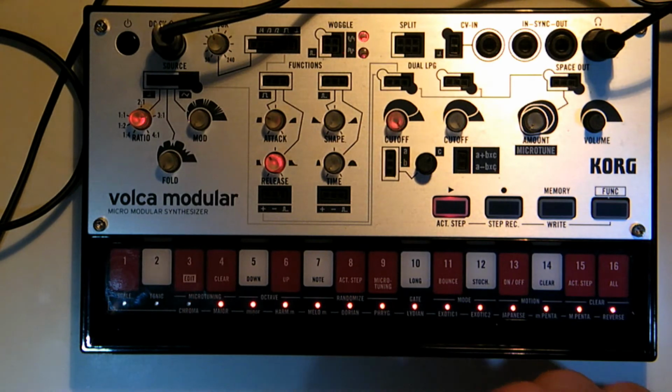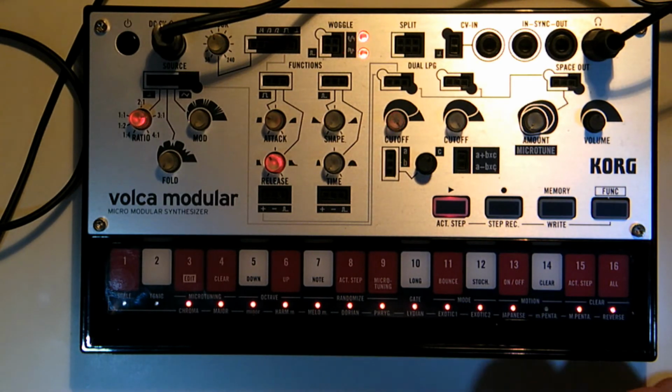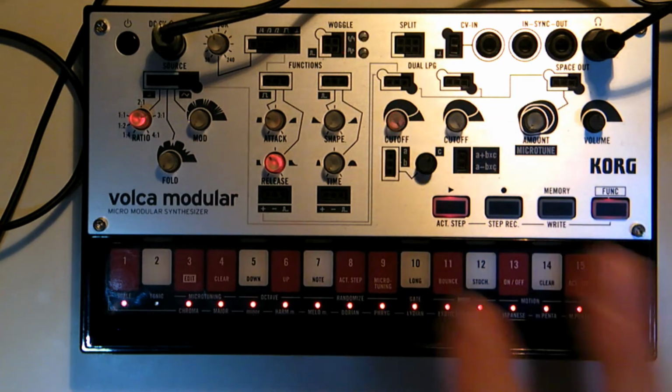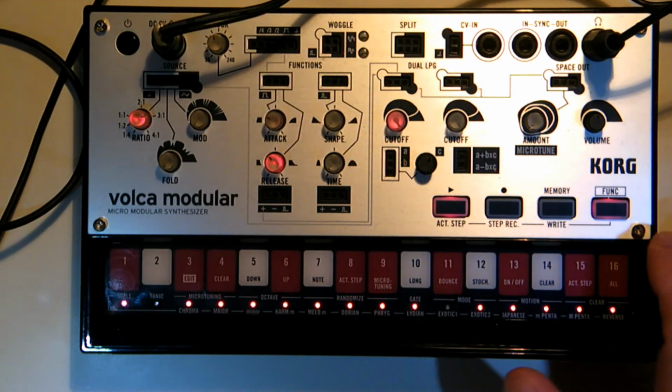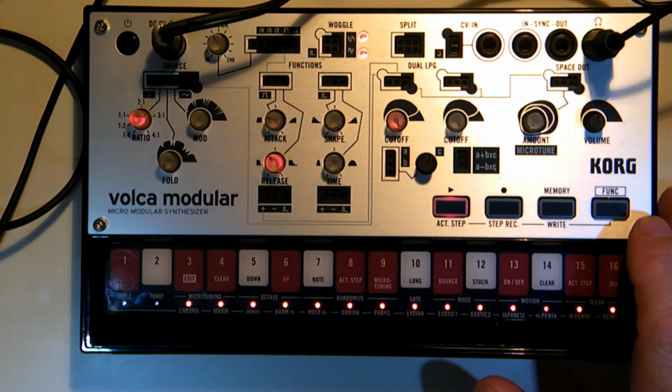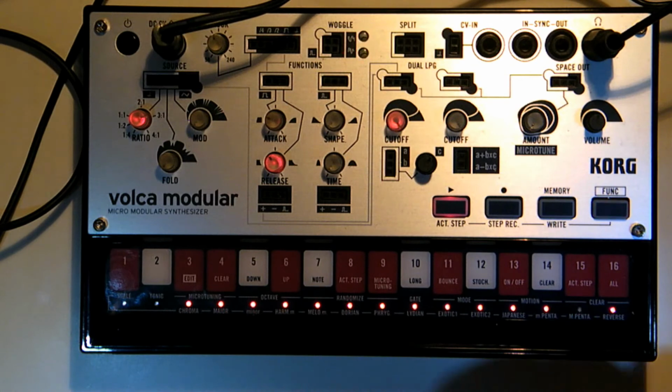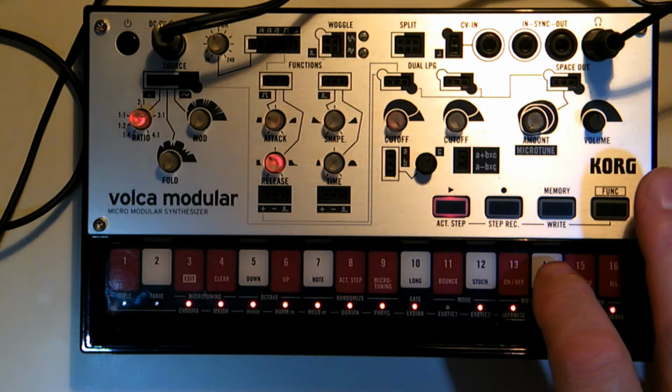Or, for example, what do we have? Phrygian, exotic. Exotic sounds interesting, so exotic 1. All right. And now pressing the function button again. Let me choose this exotic 1. But no, I won't. I choose minor penta.